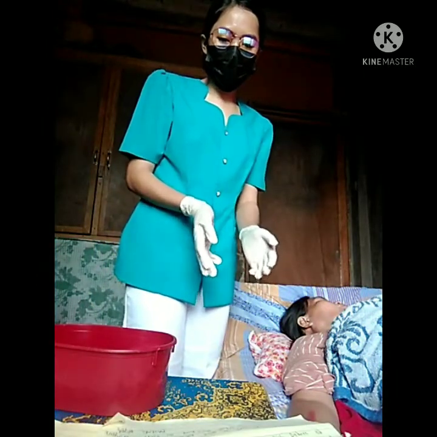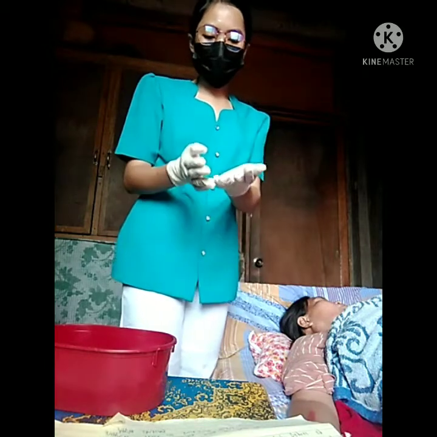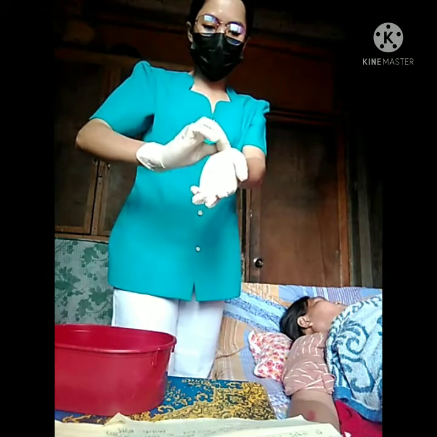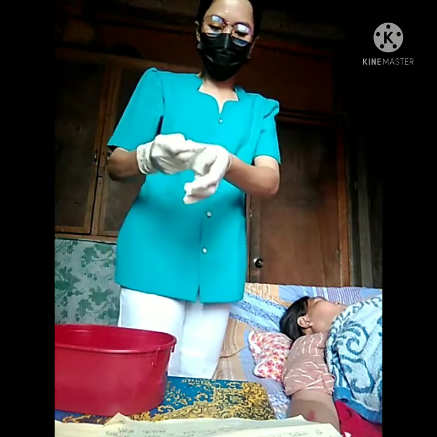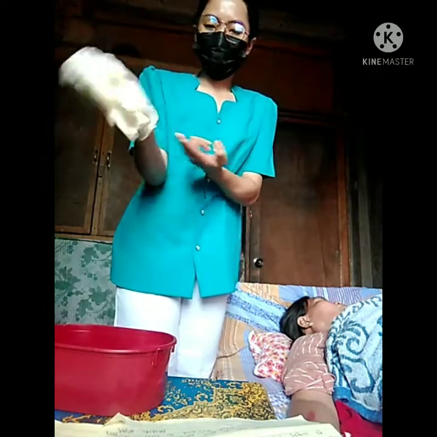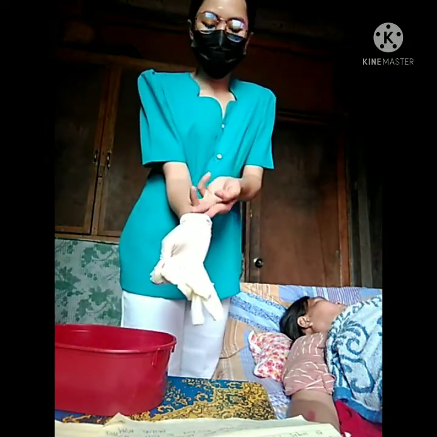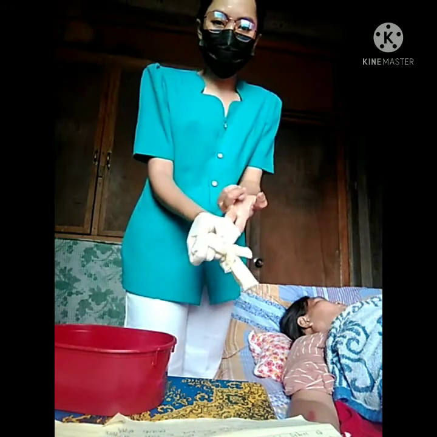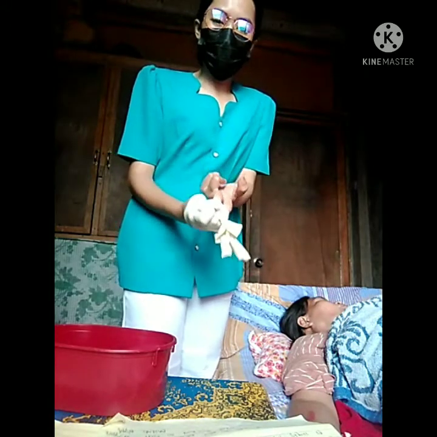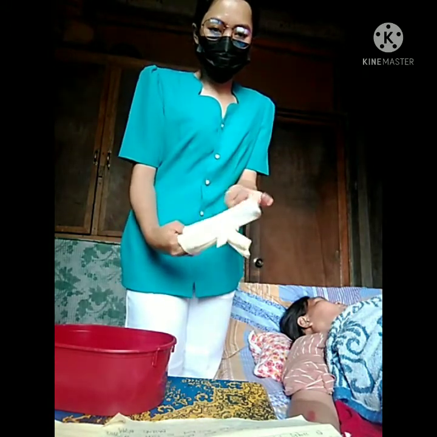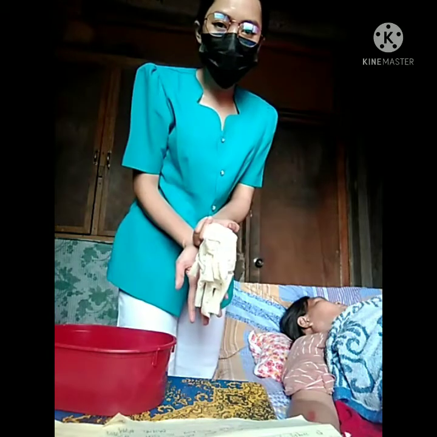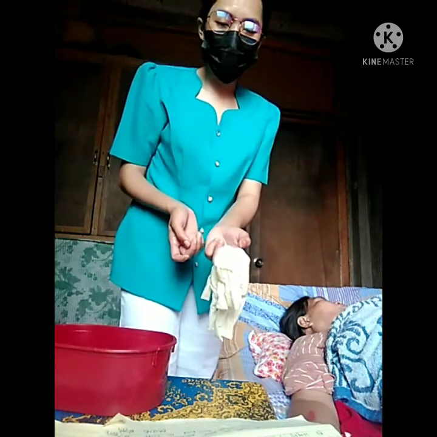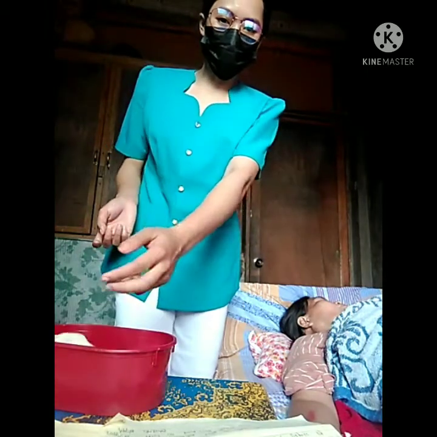And then the next step is to remove the gloves by pulling them inside out. You need to be careful in removing your gloves, and then dispose of them in the waste receptacle.